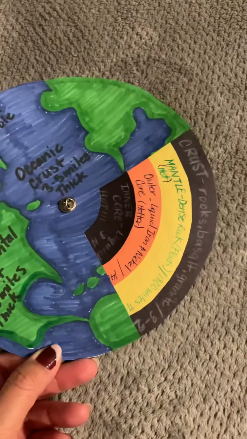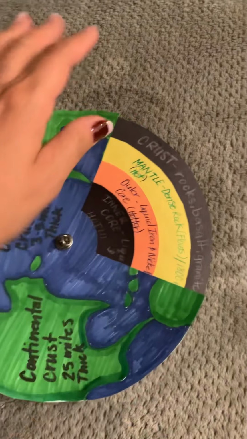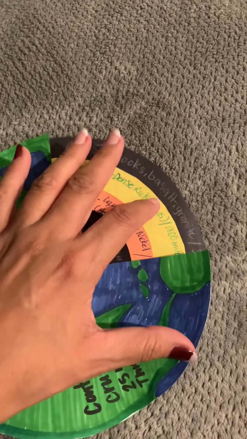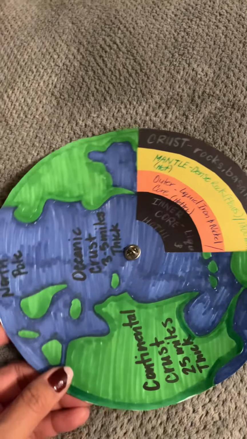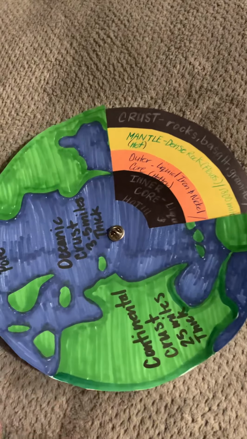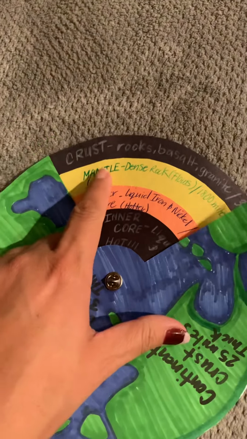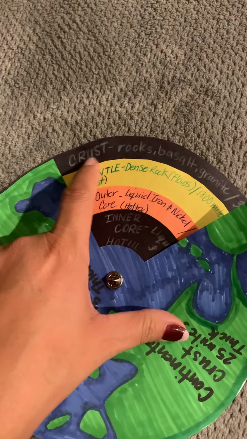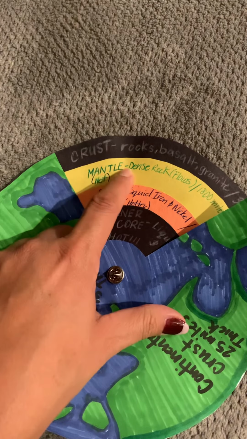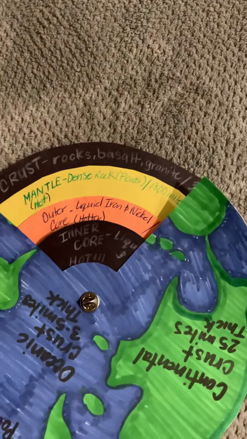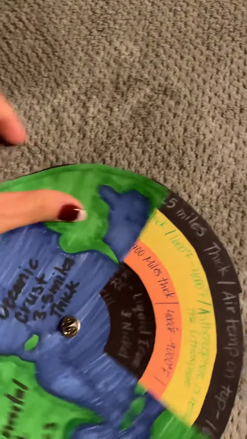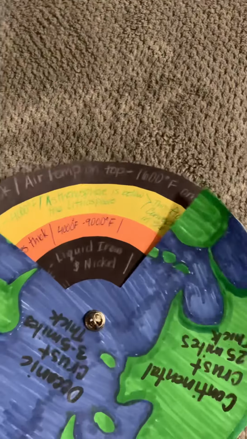The crust is made up of rocks, which are basalt and granite. The next part is the mantle. So the bottom layer of the crust and the top layer of the mantle just make a quick little turn.